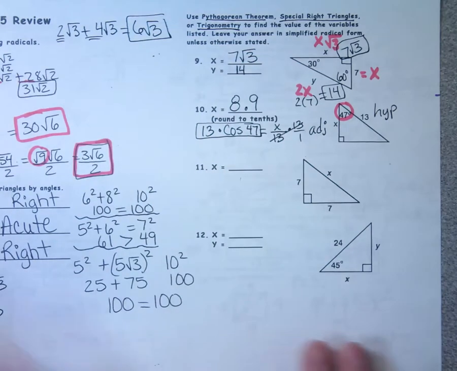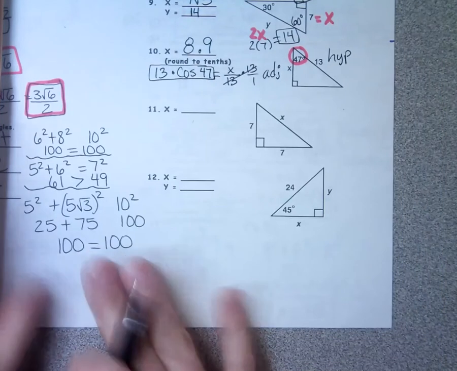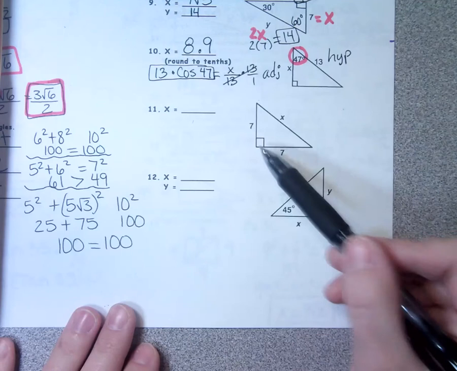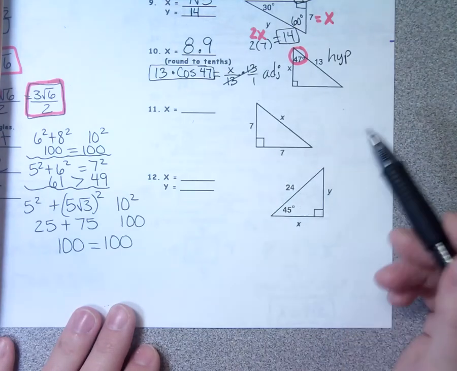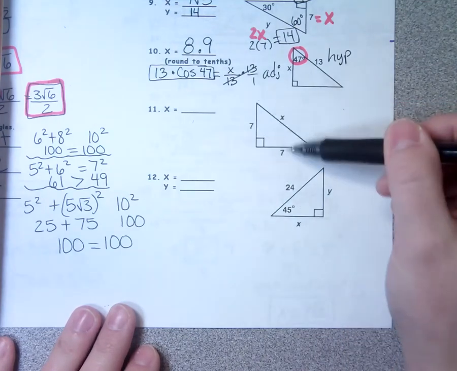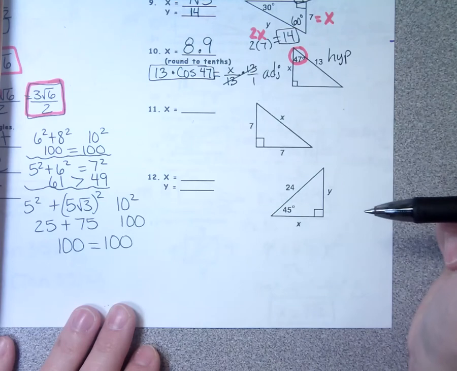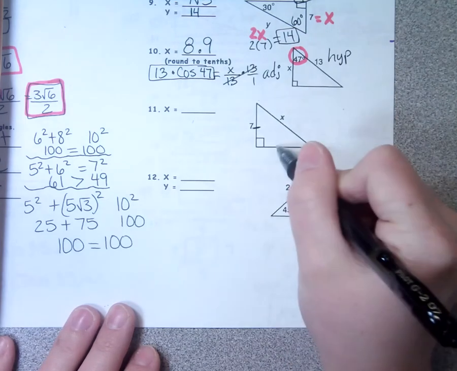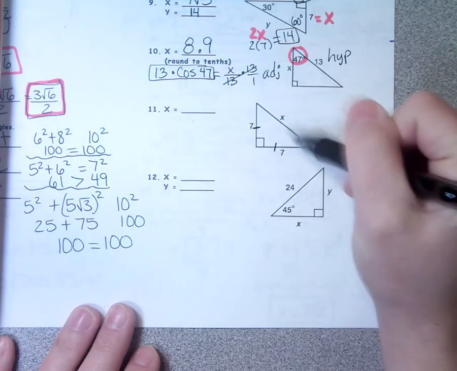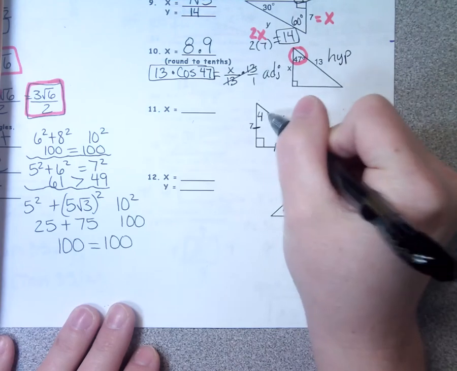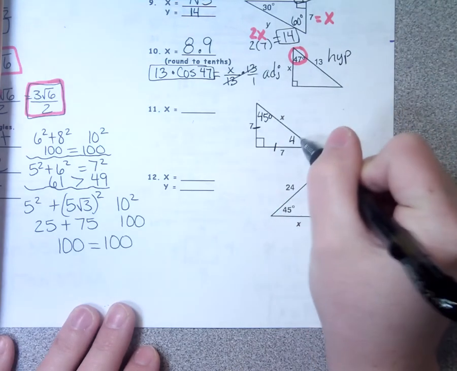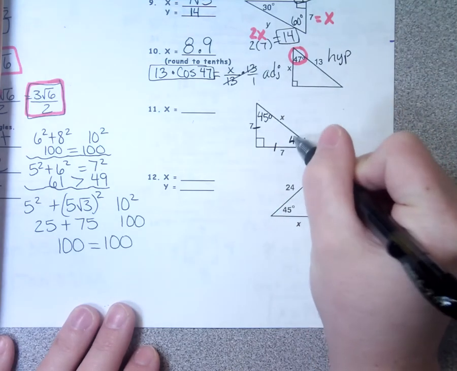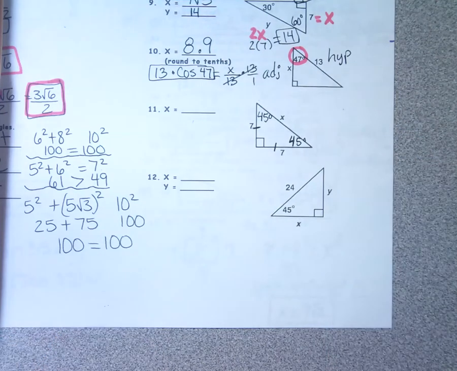Okay, number 11. I can do Pythagorean theorem with this. It's a right triangle. I know 2 of my sides, so I could go 7 squared plus 7 squared is x squared. Or, since I know these 2 sides are equal, these 2 angles must be equal. So these would both be 45 degrees. So this here is a 45, 45, 90 triangle. So I'm just going to do it that way.